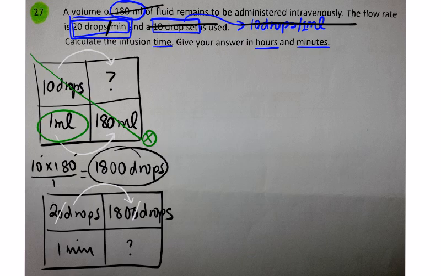2 times what would give us 180? 90. Very good. So that means 1 times 90 should give us the answer. But we'll do the full calc anyway, just so that we have it here in front of us. So we're going to say 1 times 1,800 divided by 20.